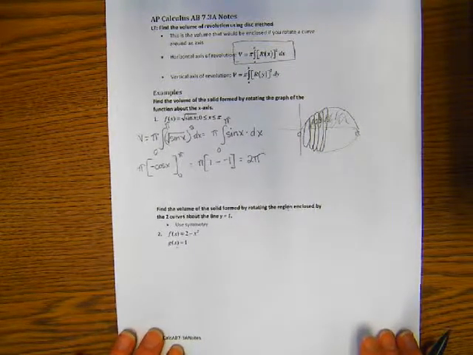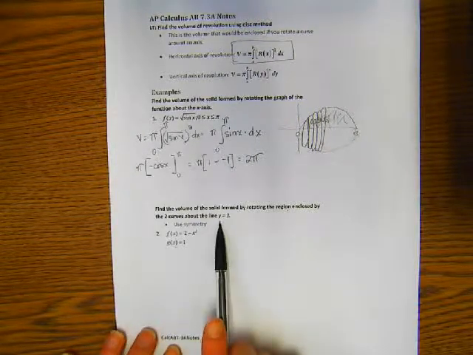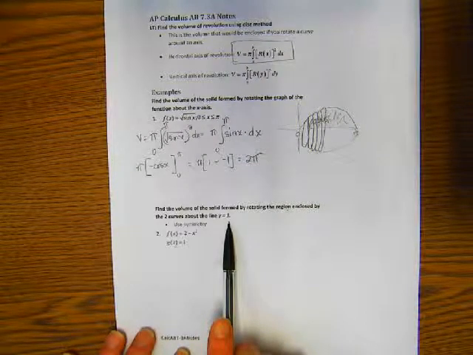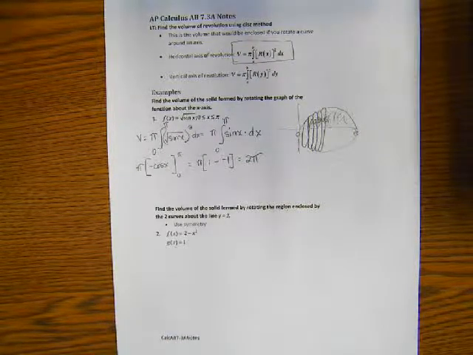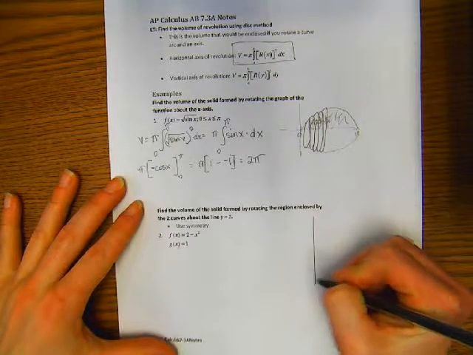All right. Now, what about if I wanted to rotate again, but I didn't want to rotate on the x-axis? I wanted to rotate on a horizontal line, y equals 1. If that were to happen, could I still figure out the radius of the circle? I might just have to manipulate my function a little bit. So let's sketch a picture of this.